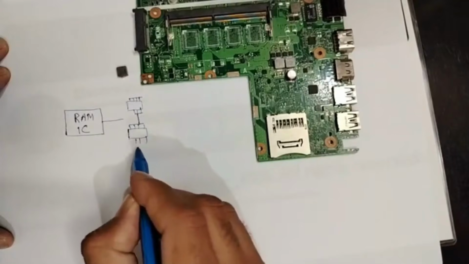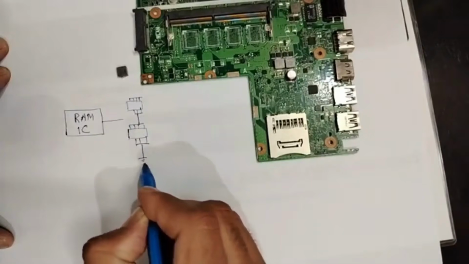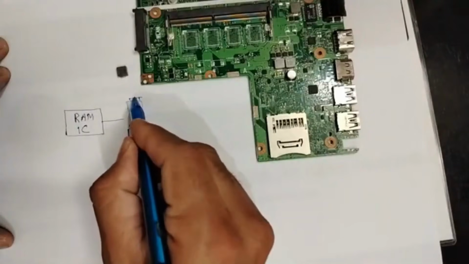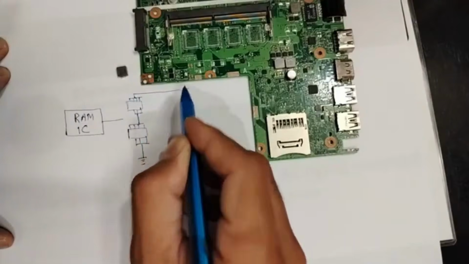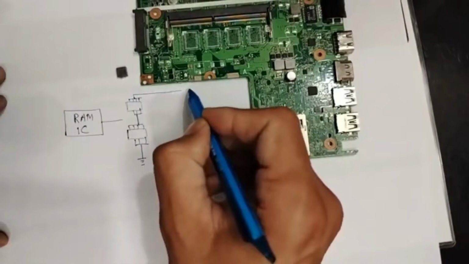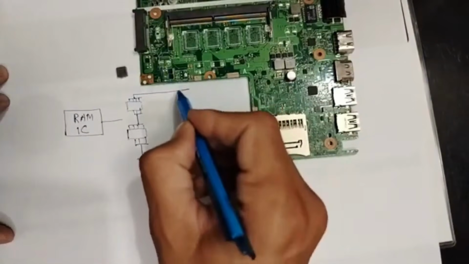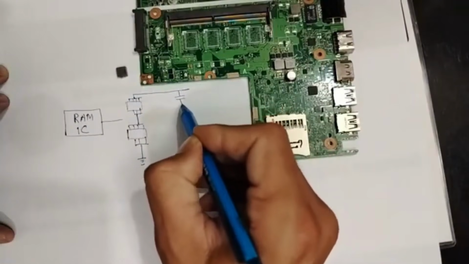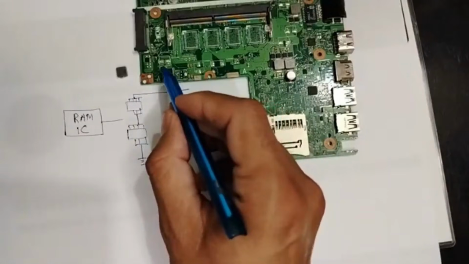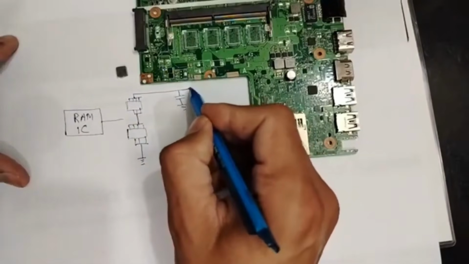The source of this one is connected to the ground. And here we have what? Basically, we have the input. In the input we have just one capacitor, this one. Normally the voltage here is B+.